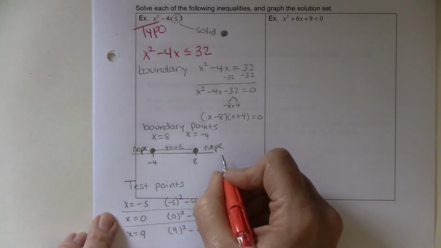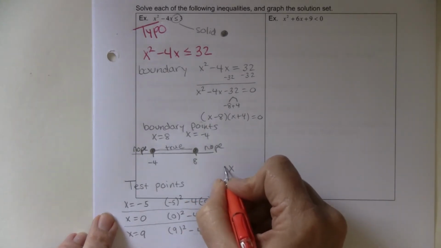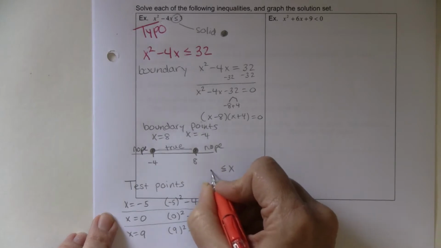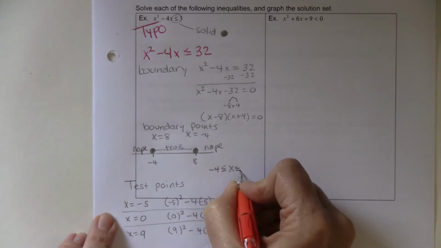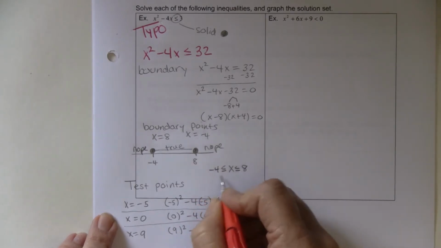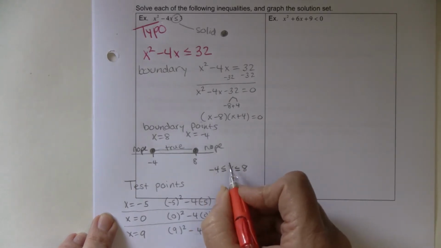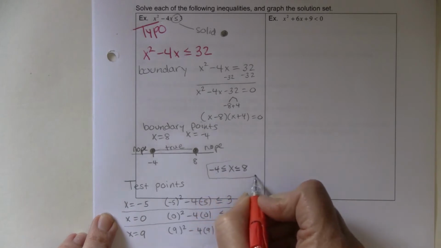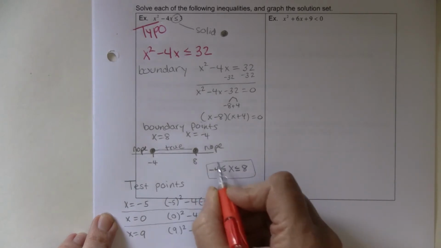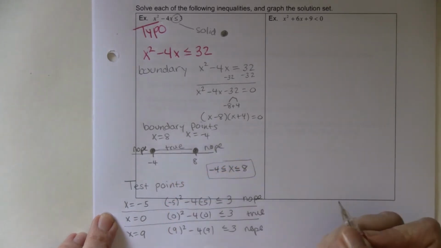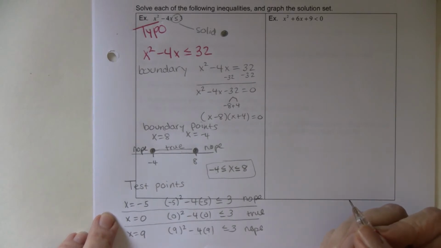answer is we had x, right? So x is between equal to -4 and equal to 8. So x is between -4 and 8. Do you guys remember we did those a while back? And we wrote that. So there's my solution. Here's a graph of my solution. And so we did a lovely job on that.